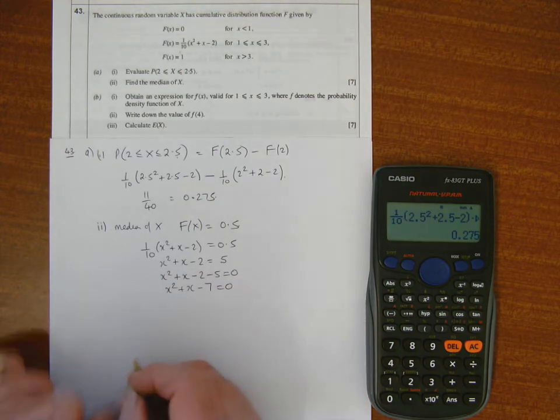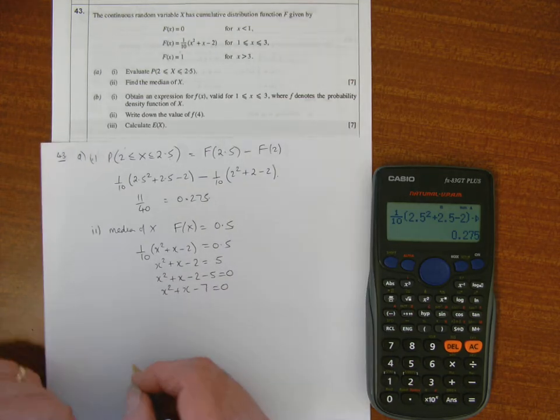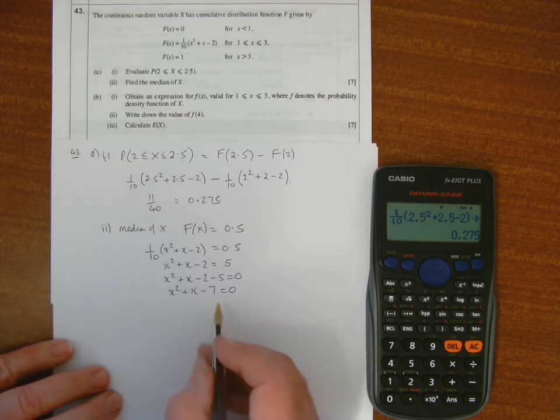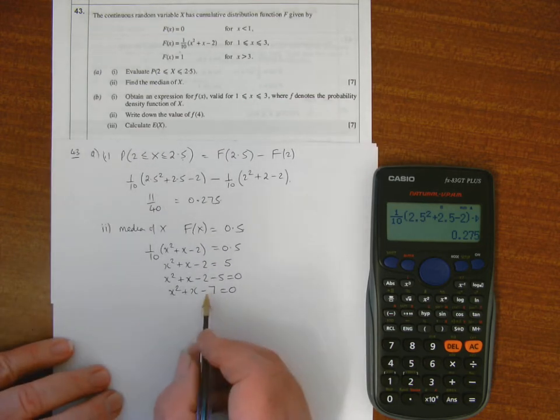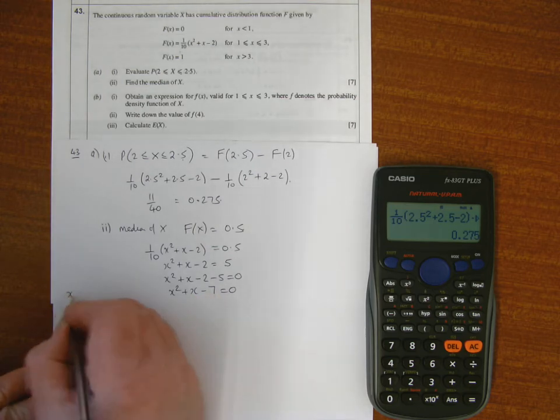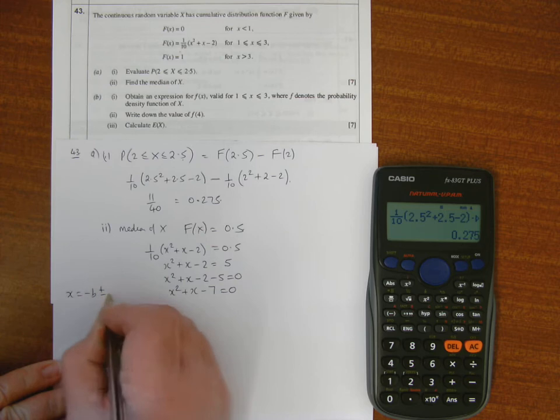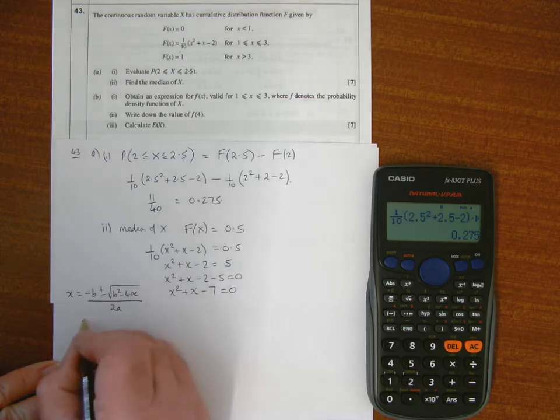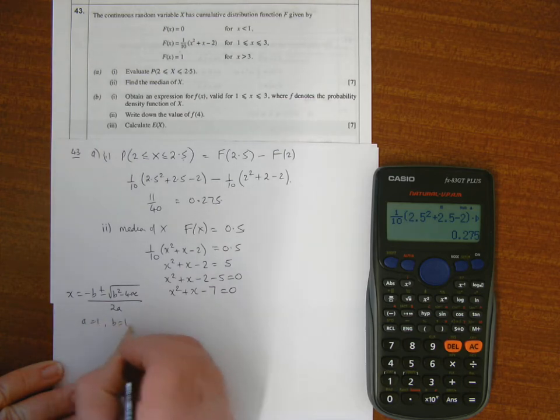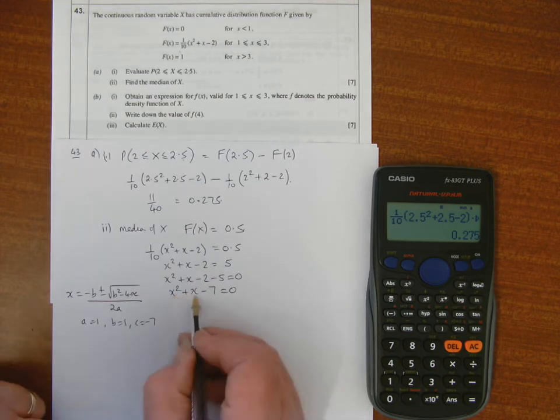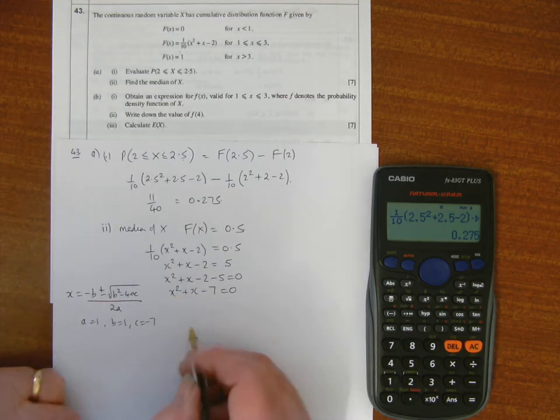I look at that quadratic and see if it will factorize. I'm not going to find two numbers that multiply to give minus 7 and subtract to give 1, so I'm going to have to use the formula. Minus b plus or minus the square root of b squared minus 4ac, all over 2a, where a is 1, b is 1, and c is minus 7, a being the coefficient of x squared, b the coefficient of x, and c the constant.